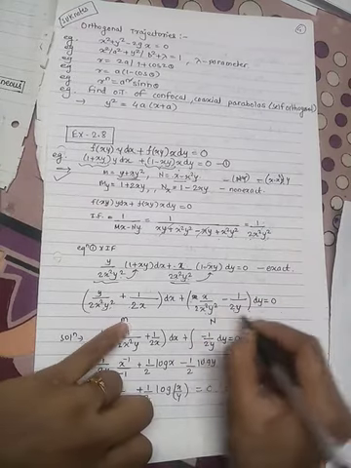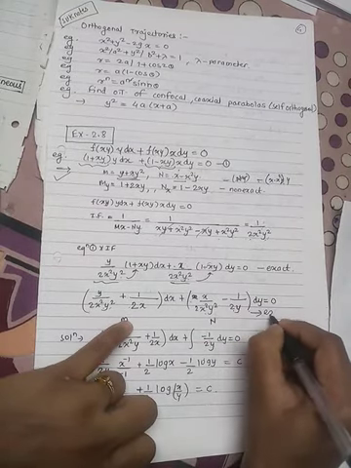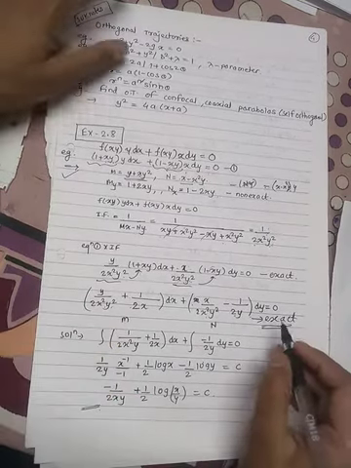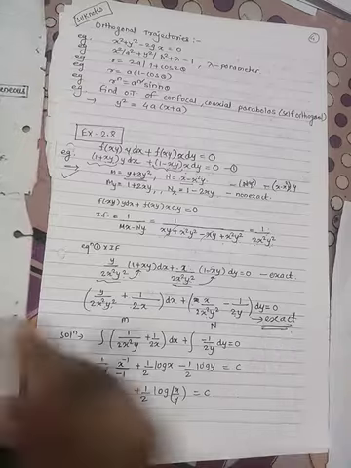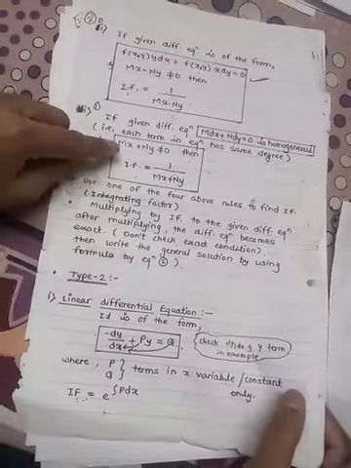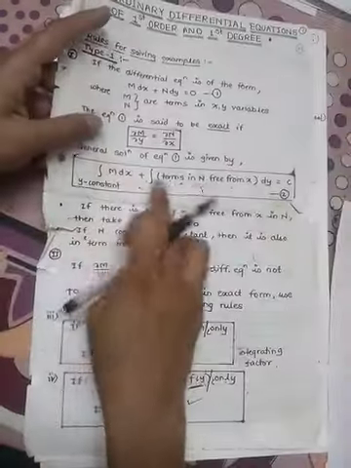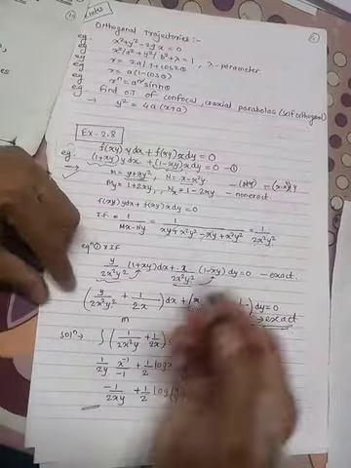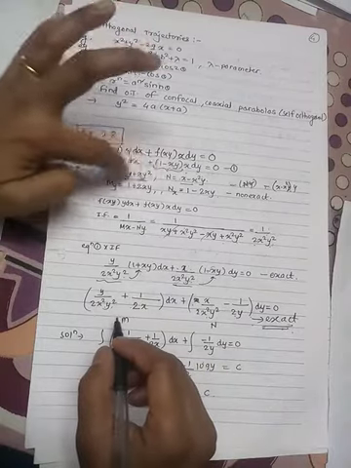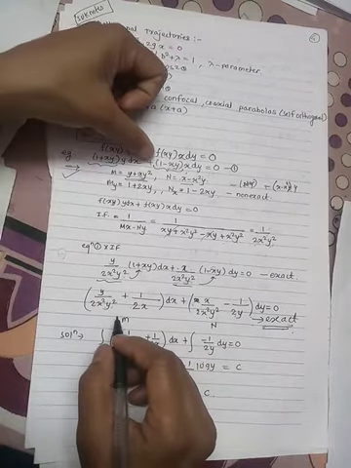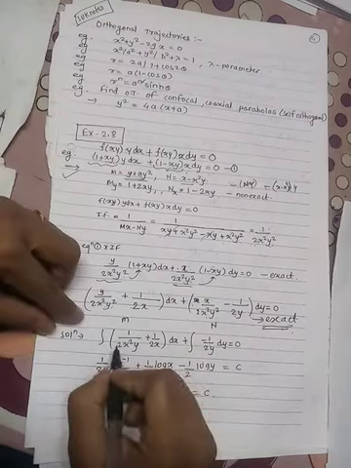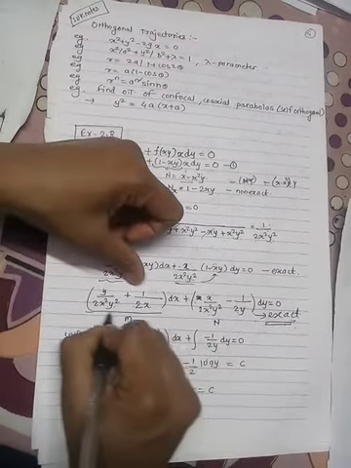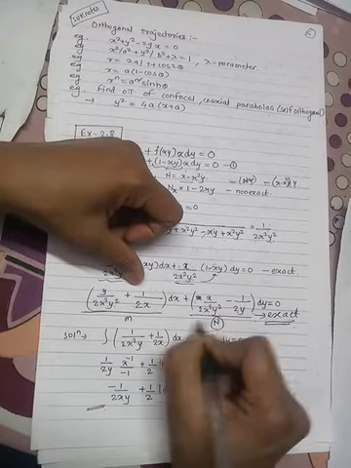So after multiplying the integrating factor, we get this differential equation, and which is exact. Write this sentence, and once we get an exact differential equation, the formula is the same. So integration of M dx plus terms in N free from x dy equal to c. Integration of M, so which is your M? This is not your M and N, these M and N are from the non-exact differential equation. We have to select M and N from the exact differential equation. So this is your M, this is your N.